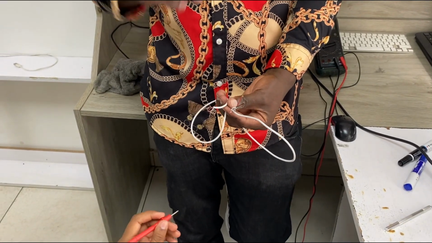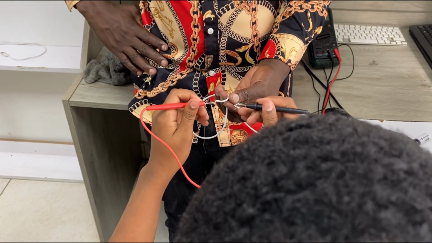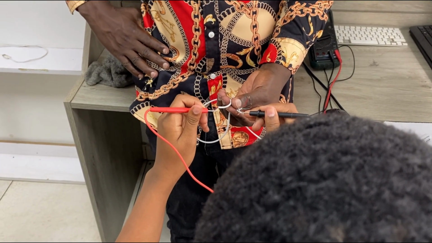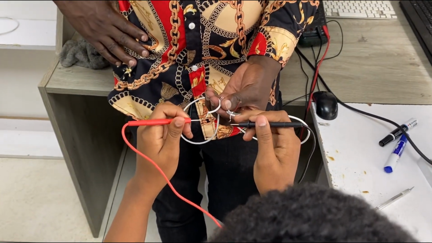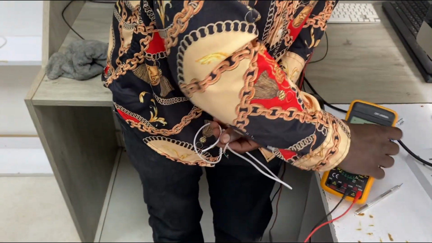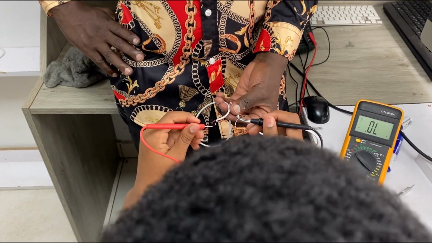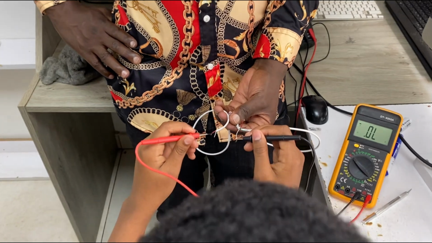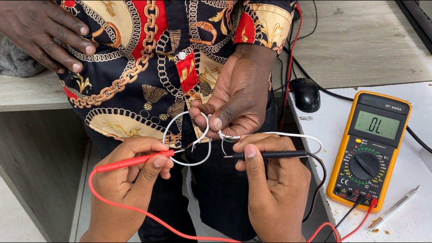White and any other color. Start with white and white. White and white is continuous. Of course, it is beeping, and you can see the multimeter is powering on. White with black. White and black. You see, it is beeping.